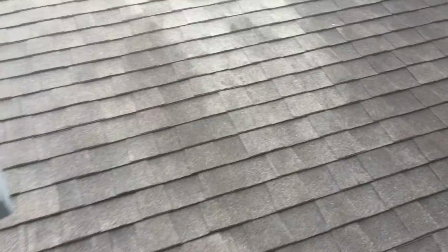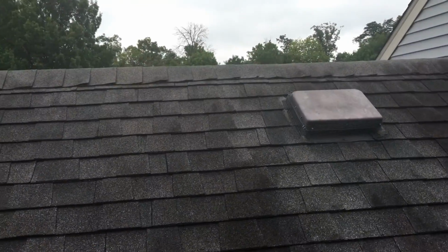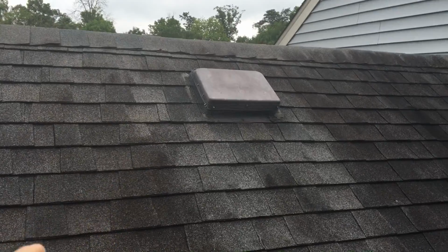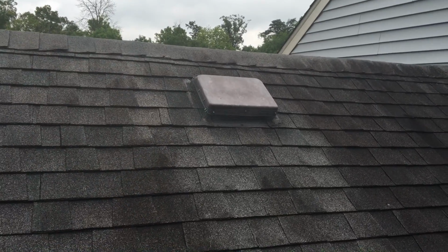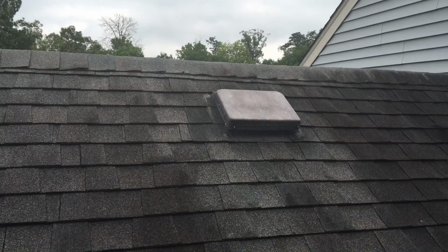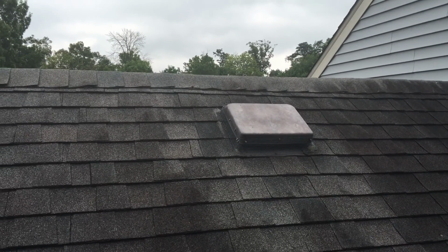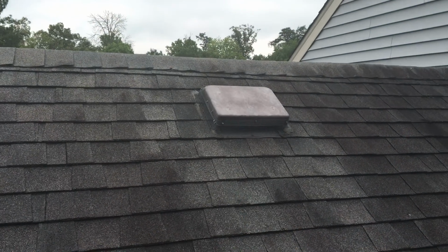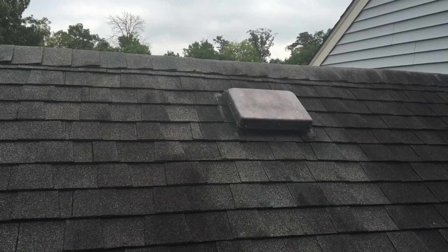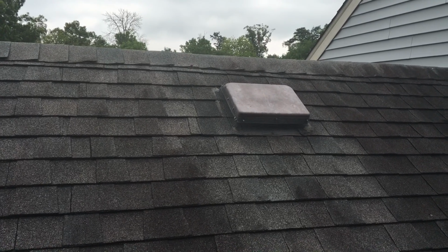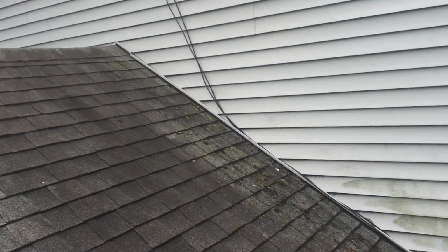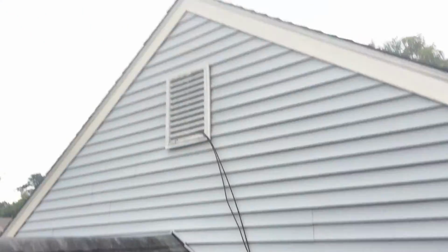Now another thing is this vent, this 750 vent. The contractor who installed it, he put a wire mesh around it. They probably had problems with squirrels or raccoons in the past, so they put this screening. But he also nailed it to the roof. So we need to remove all the roofing around this vent. We're going to replace it with a new one, and then we'll install ice and water shield around it, and then re-shingle it.